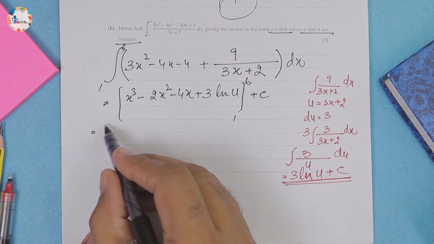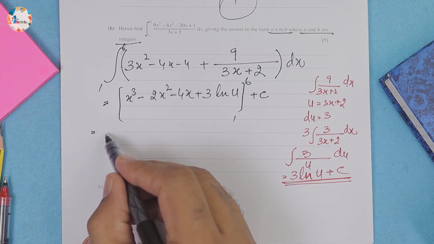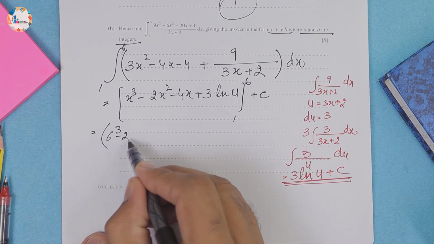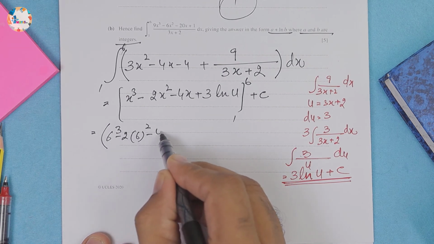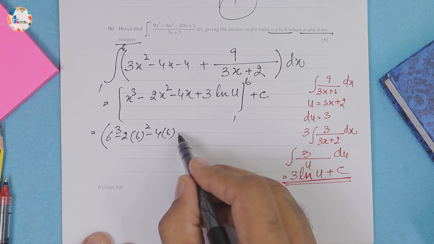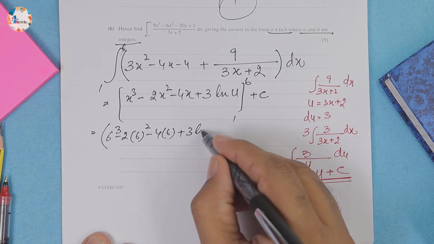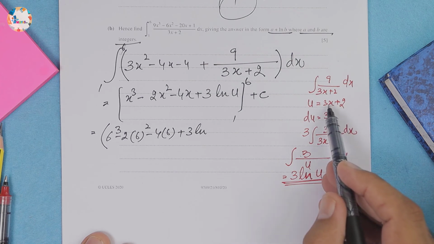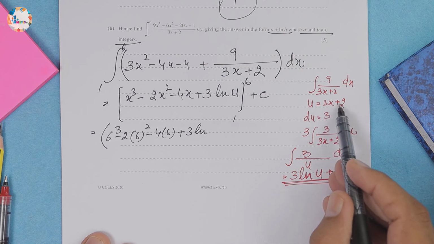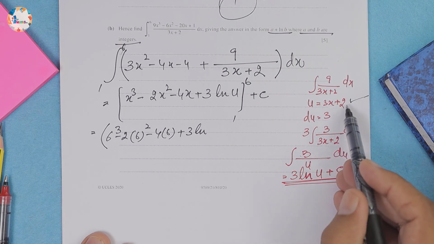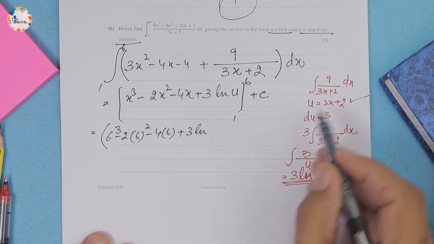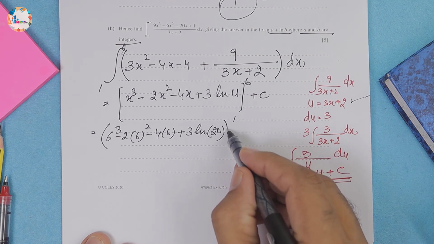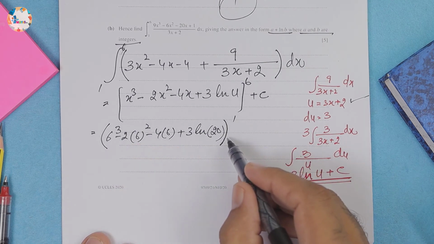Now next we will be replacing the upper limit first, then we will be replacing the lower limit. If we replace the upper limit, this will be 6 cubed minus 2 into 6 squared minus 4 into 6 plus 3 log of u, and u is what? U is 3x plus 2. So 3 into 6 will be 18, 18 plus 2 will be 20. We are replacing x is equal to 6, and we will get u is equal to 20. So I'm writing here 20.